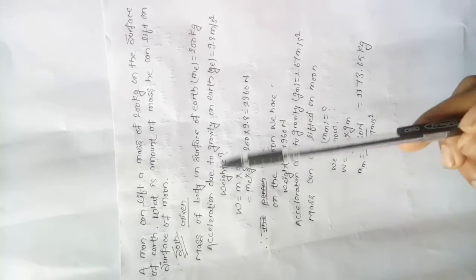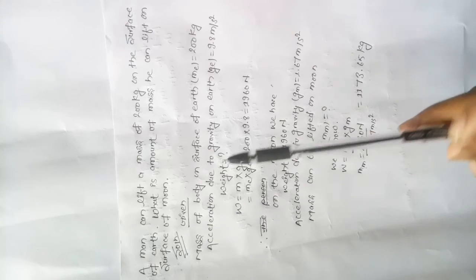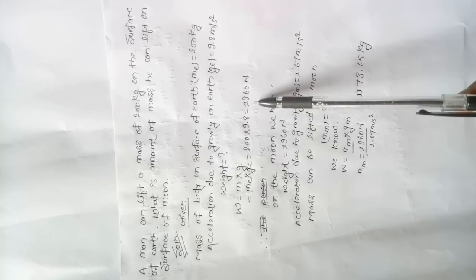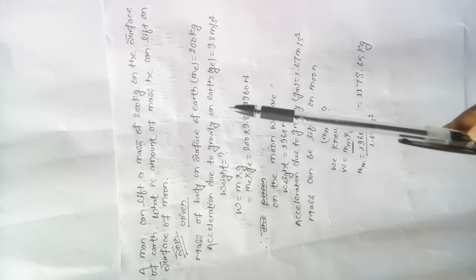If a man can lift 200 kg mass on the surface of the earth at gravity 9.8 meter per second square, the same man can lift 1173.65 kg on the moon. As the gravity is less here, he will need a smaller force to uplift heavy things. So he can lift more on the moon than on the earth. The question seems interesting, as this talks about the things which we can lift, and this is for general knowledge also. This is very helpful.